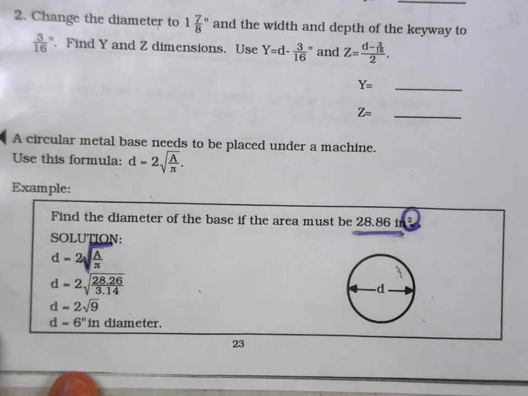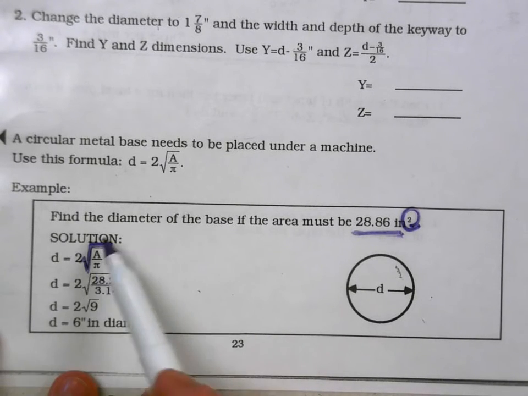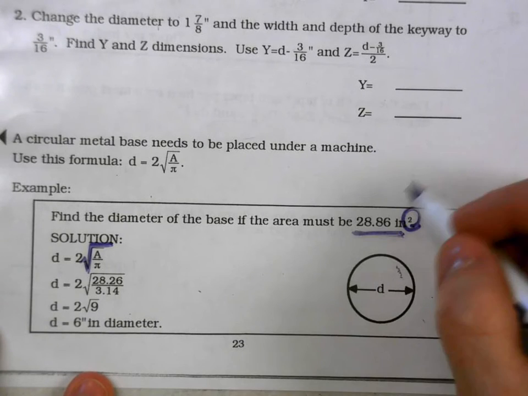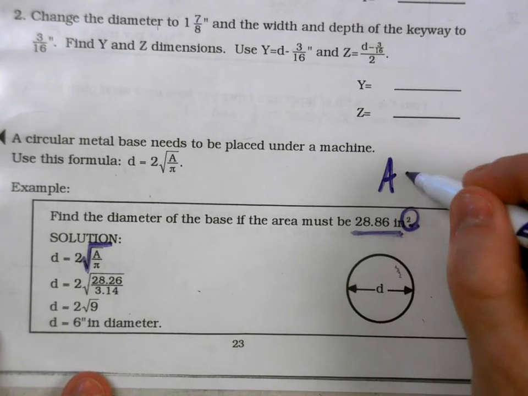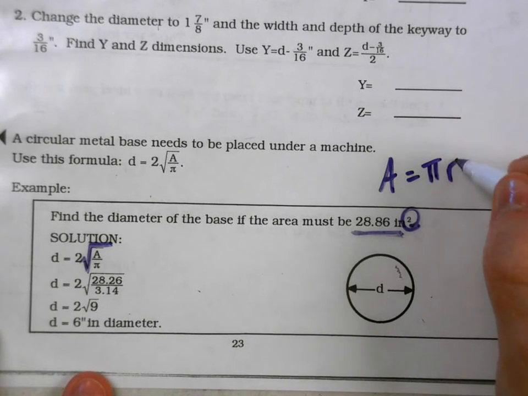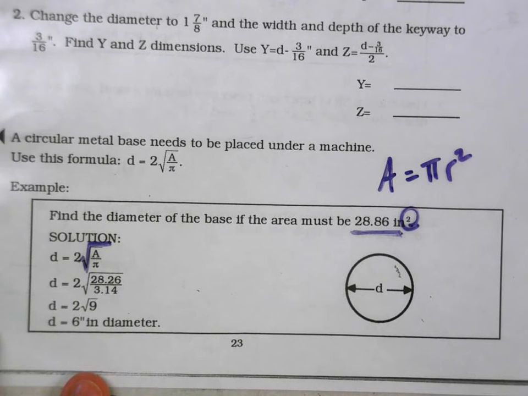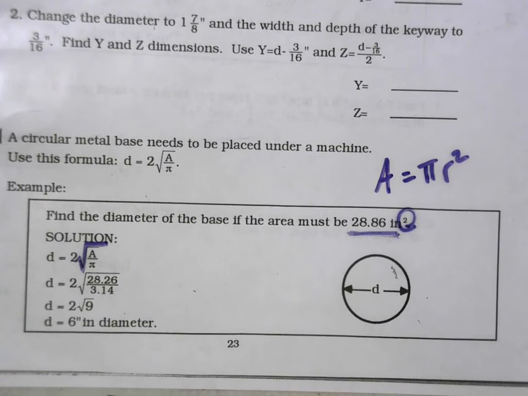So we're going to take the area and divide it by pi, and then take the square root. Because if you remember, our area of a circle is pi r squared, right? So in order to undo that, because it's not pi diameter squared, is it?